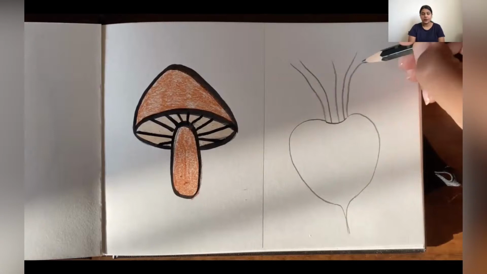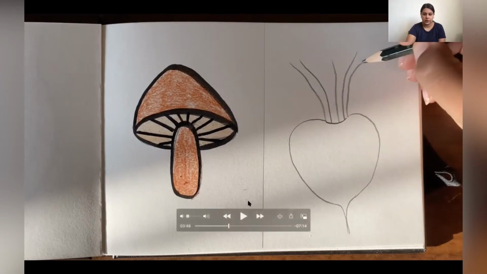Once you've done that, I'm going to add the leaf structure on top. Now here, if you remember from the first class, we learned how to do some wiggly leaves. That's exactly what I'm going to be doing here. Just going wiggly, wiggly, wiggly, wiggly, and back. That's all the shape that we're going to be working with.